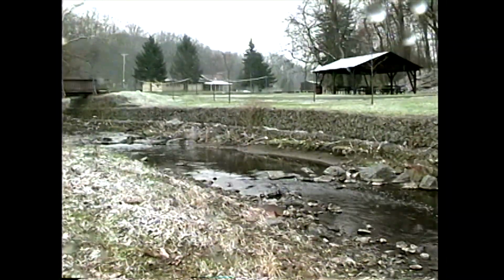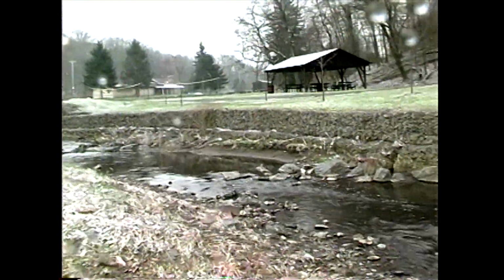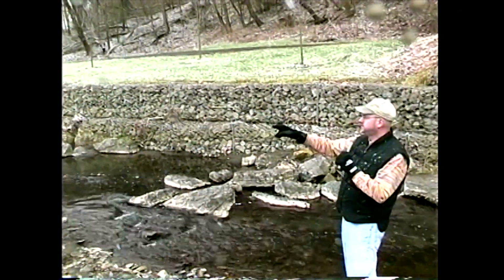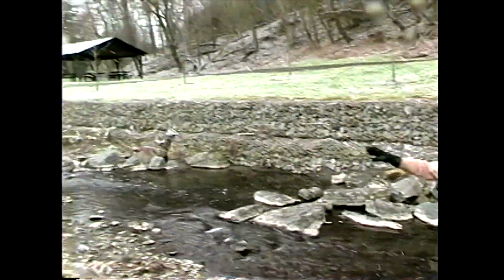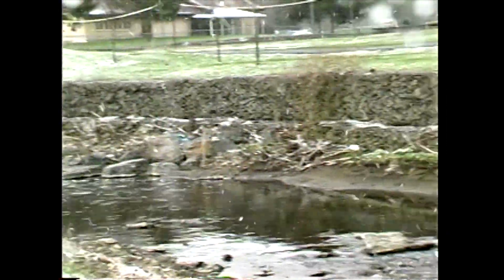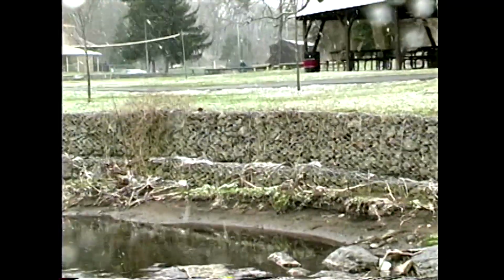Now we're looking at things from inside the stream channel, and we just were up at the bridge coming down by a cross rock vein. The water flows from the center of the channel to the tip of the first rock vein.